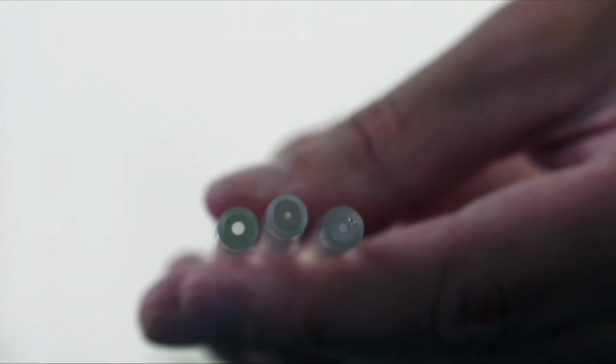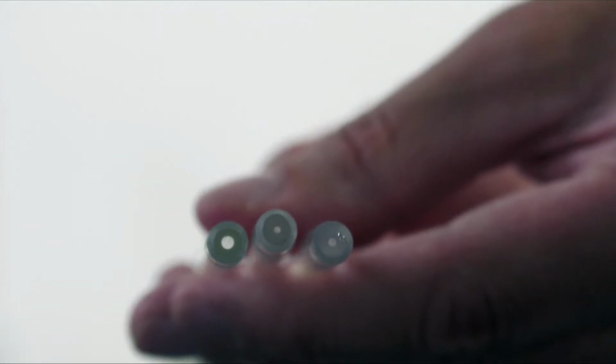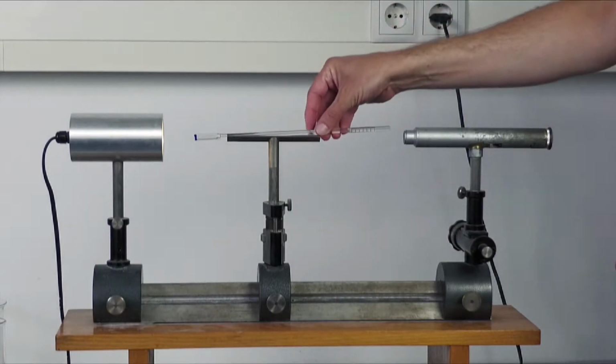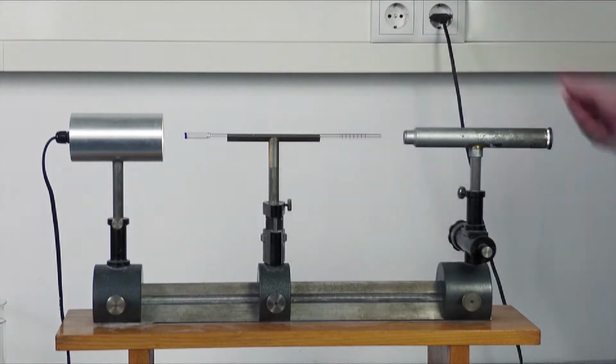Three different capillaries, red, blue and green, with different radii are available. They need to be cleaned well before each new measurement. First, measure the radii of the capillaries with the measuring microscope.